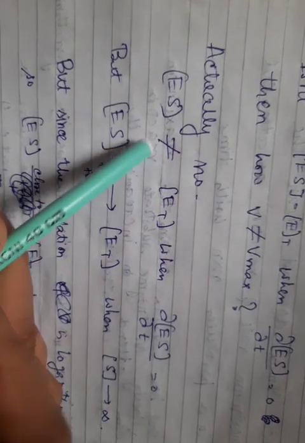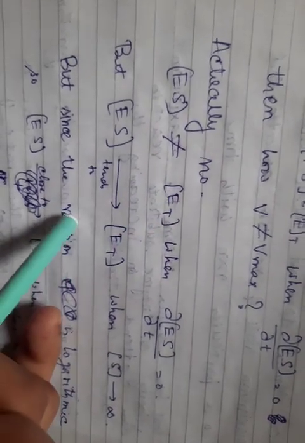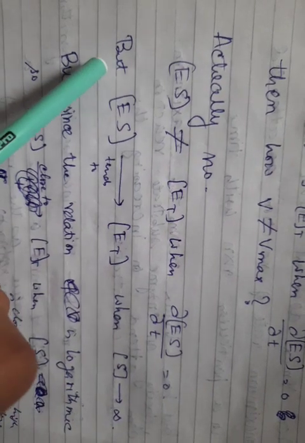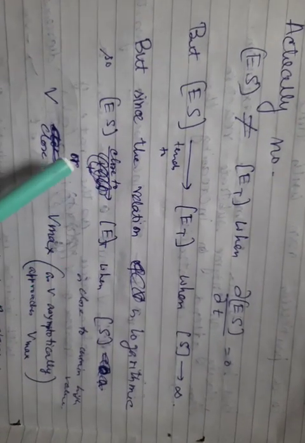But out here, when it is equal to this one, it is not equal to this because of equilibrium attained before, because this one tends to this when the substrate is infinite, but since the relation is logarithmic, it tends to be close to this one, but never that particular absolute value. So it is an asymptotic process.